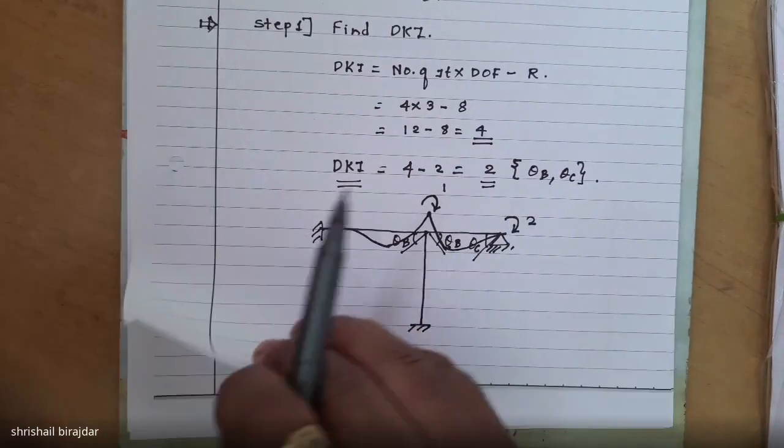Then next, after finding out the DKI, what should we have to find then?